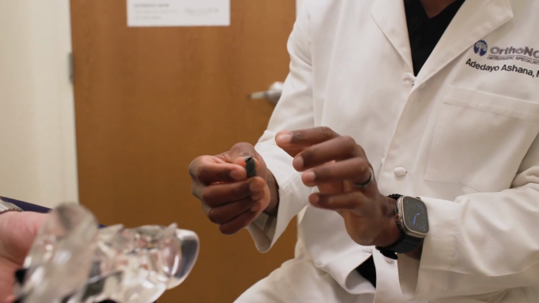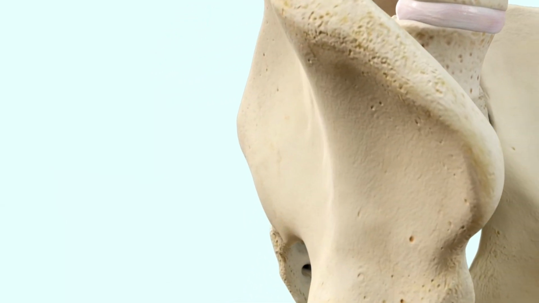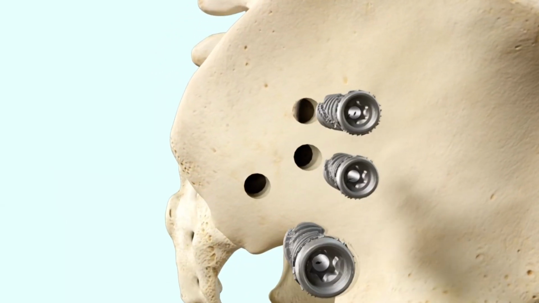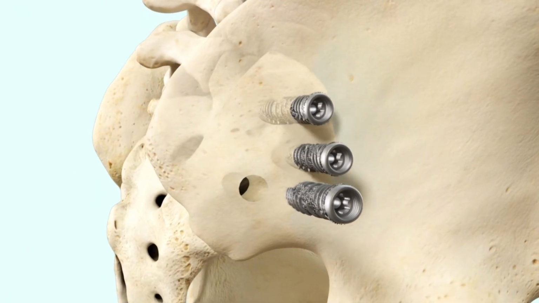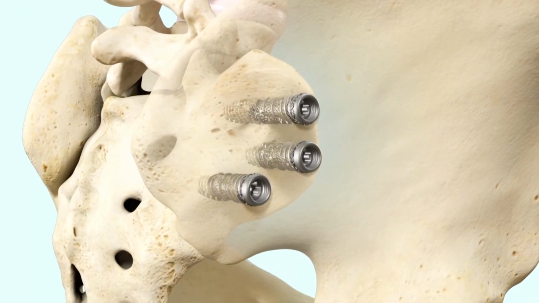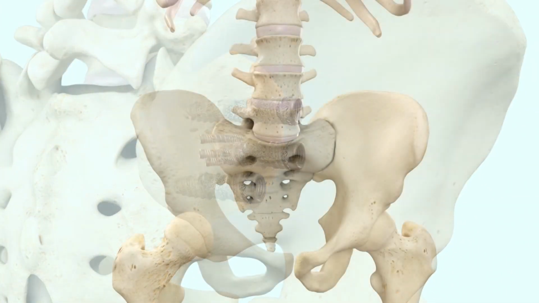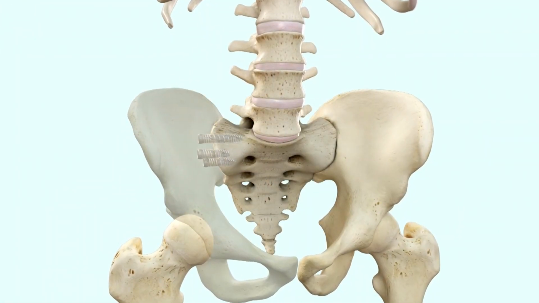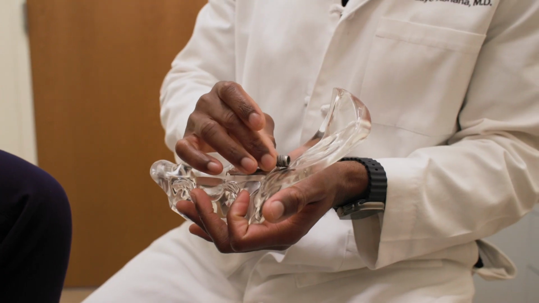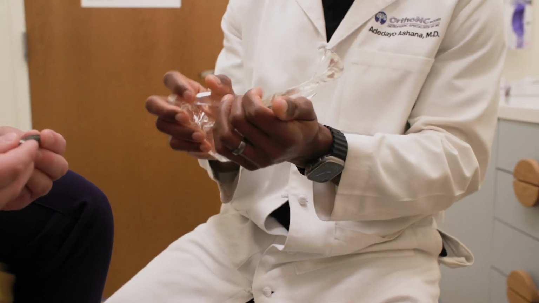And this is where we do the SI joint fusion using the iFuse. I perform the iFuse Torque procedure with a minimally invasive technique, which essentially allows me to use a 2 to 3 centimeter incision to approach the SI joint. I personally use navigation and robotics to determine the best area to place the implant. Once that's done, we use the iFuse Torque, which is a 3-dimensionally printed implant that allows bone to grow onto the implant and also through the implant. Typically, I use 3 of these implants to stabilize the SI joint.